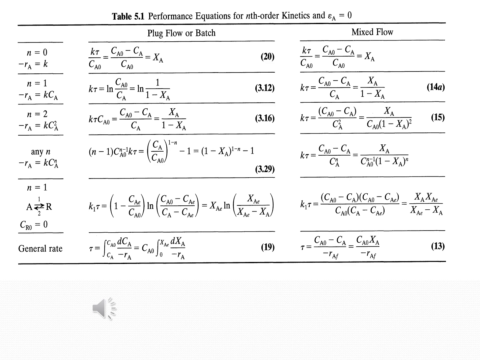And then the second column is the performance equations for the plug flow or batch reactor. You know that the plug flow and batch reactor have the same performance equations for the constant density case, where epsilon A is equal to 0. So for the plug flow reactor, for zero order reaction, the equation becomes k tau divided by CA0 is equal to (CA0 minus CA) over CA0, which is equal to XA.